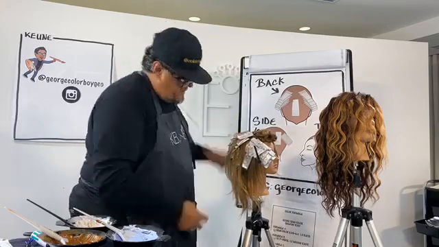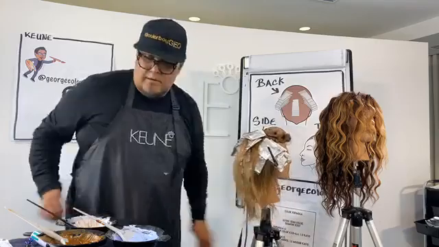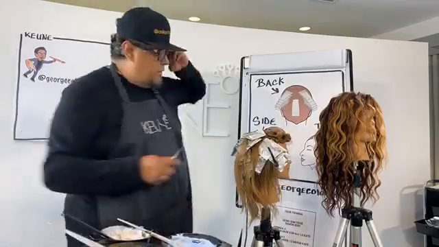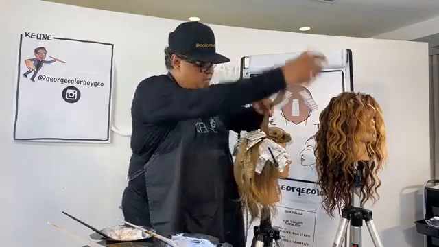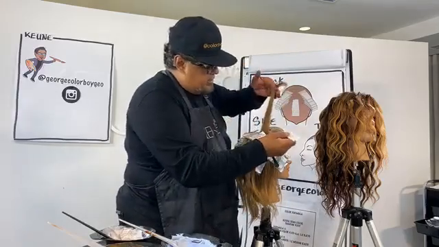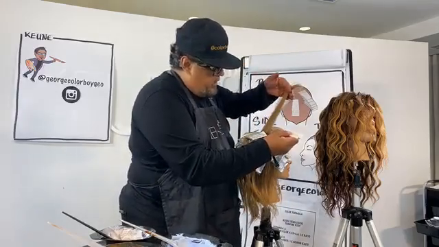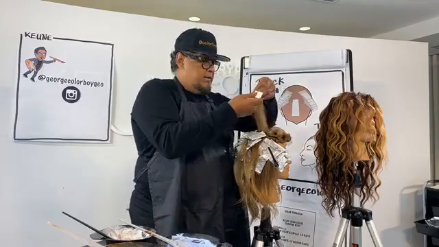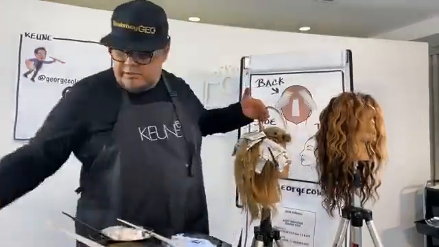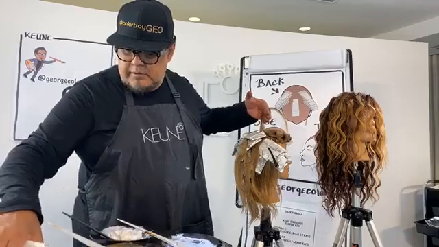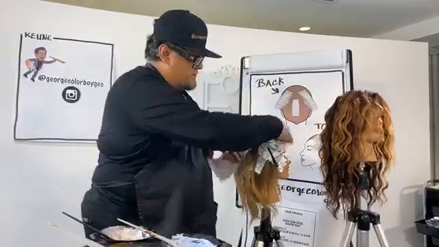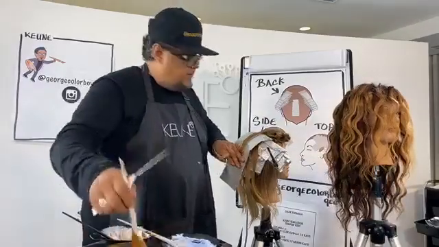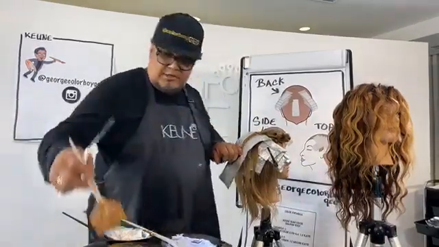Drop out that section. And now I'm working very, very close to the last section. This is going to be my last one. And again, I'm just going to take a little bit more of a stitch. Leave that hair in there. And this one is going to be a little bit smudged.